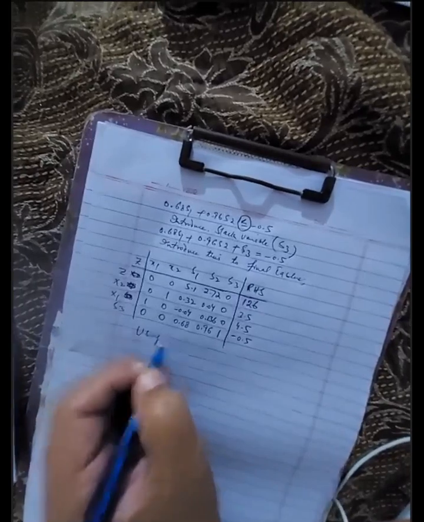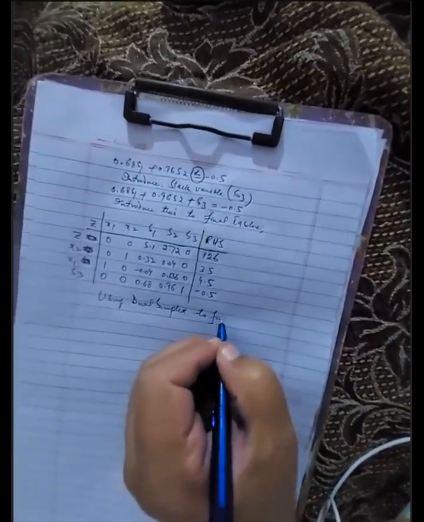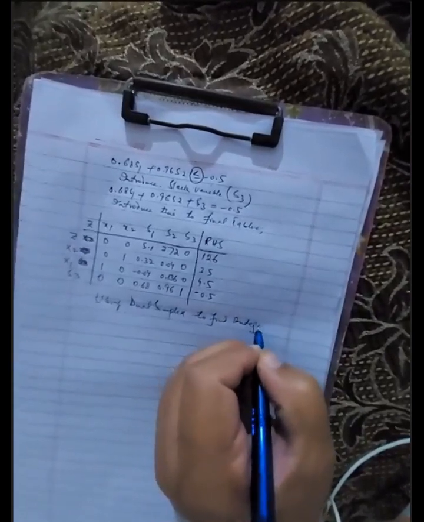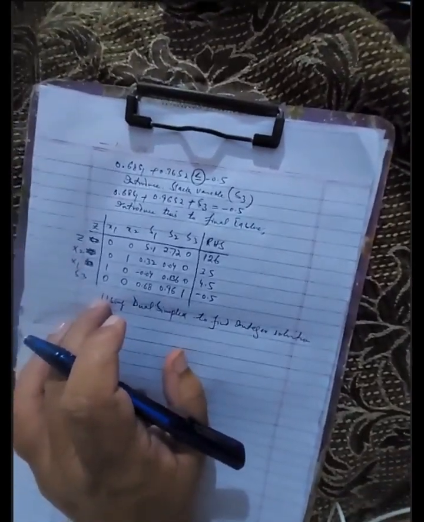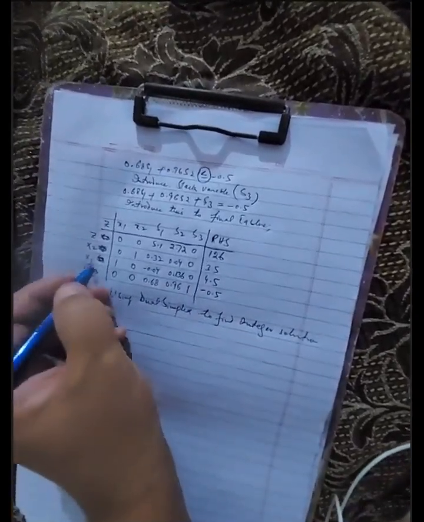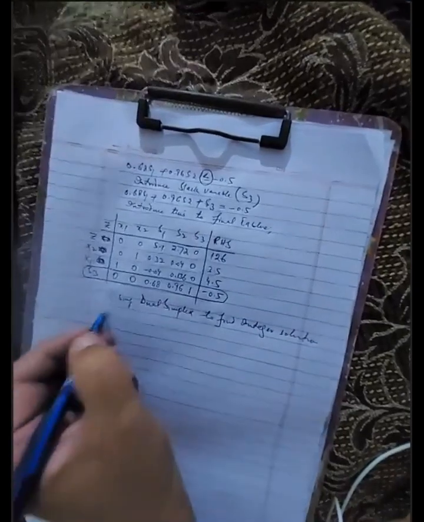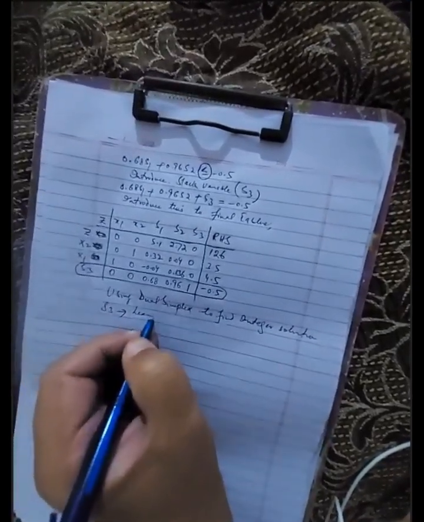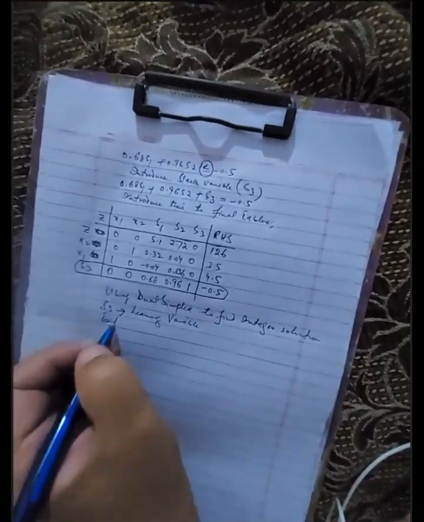Now using dual simplex to find the integer solution. The dual simplex tells us to pick the leaving variable which has the negative right hand side. So S3 has the negative right hand side, so S3 will be the leaving variable.